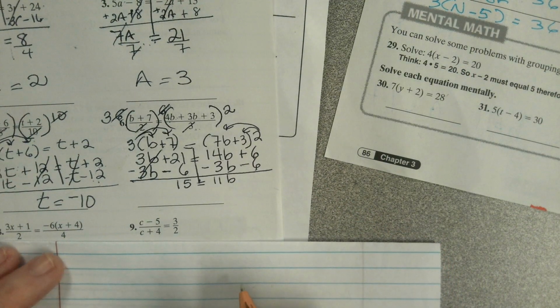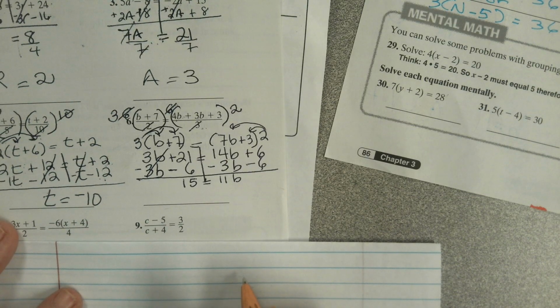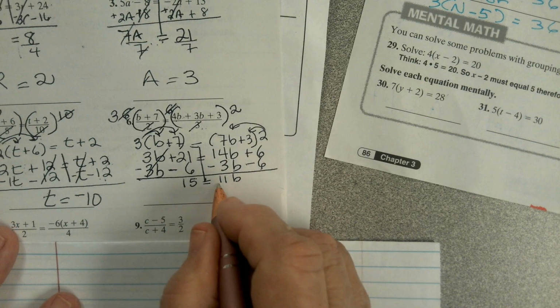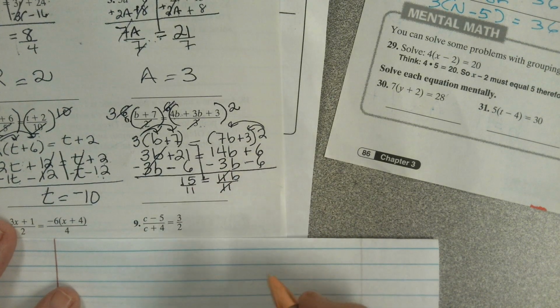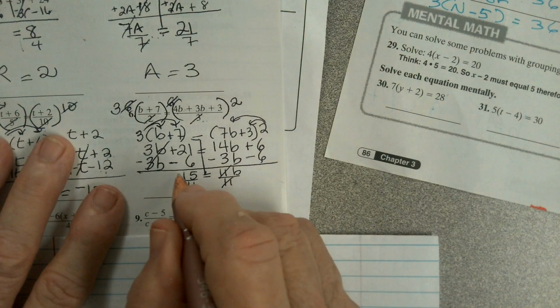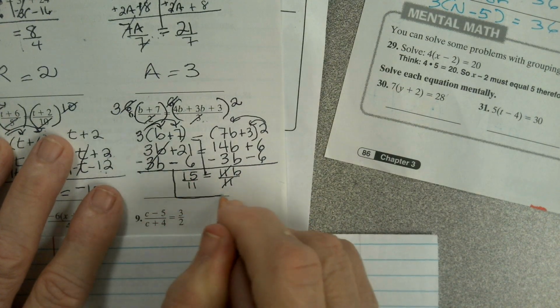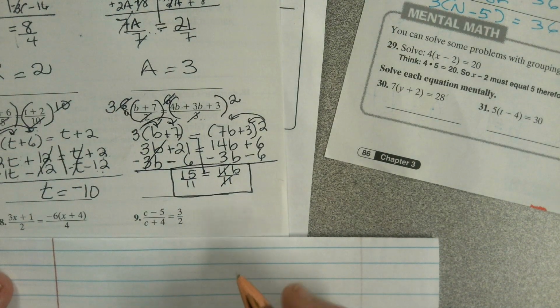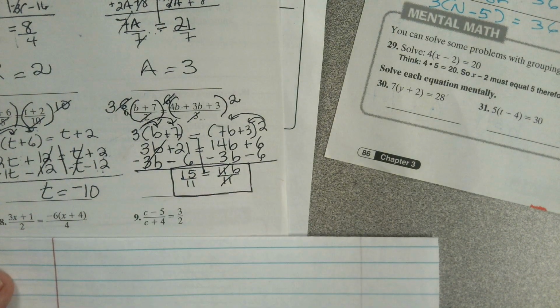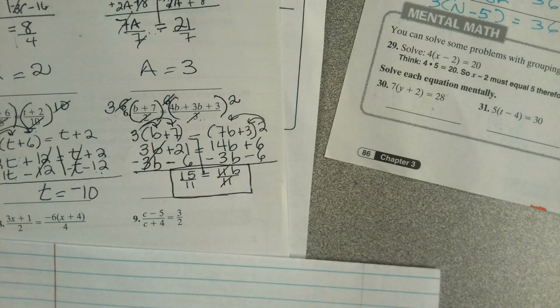11b. And what do we have to divide by? We have to divide by 11. So our answer is, and this time I don't have enough room to rewrite it, I'll just put it's 15 over 11. Is there a 15 over 11? Yes. Okay, that's it. So that is our answer. Normally I wouldn't do that, but I was running out of room.